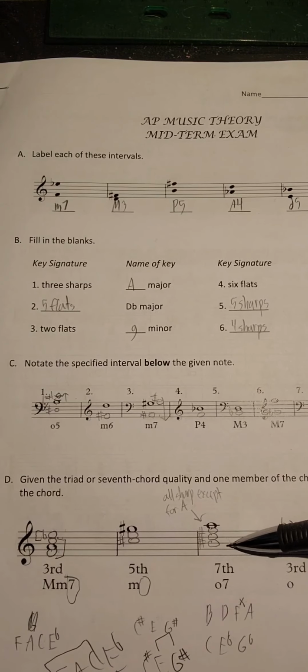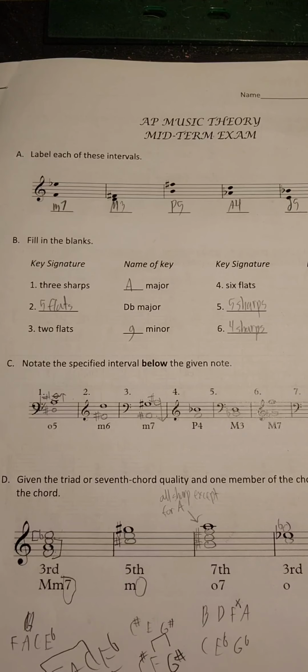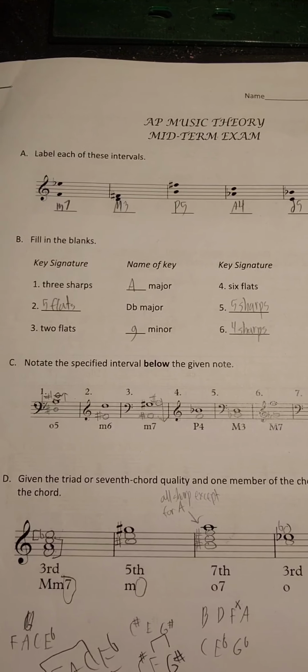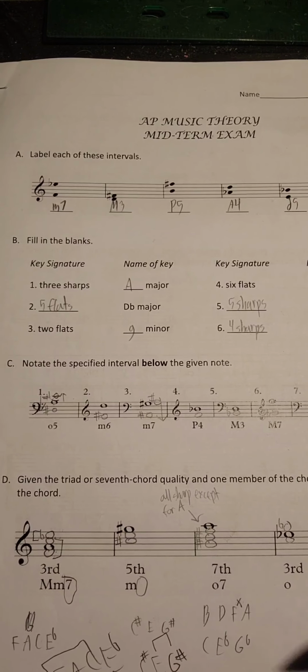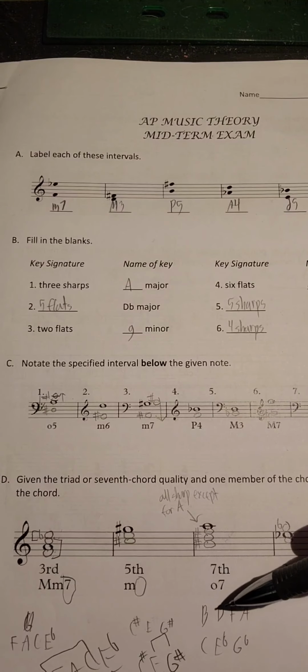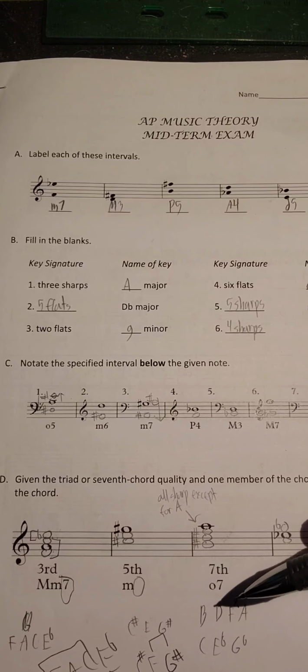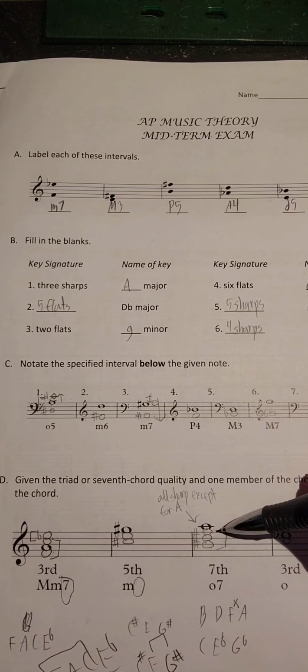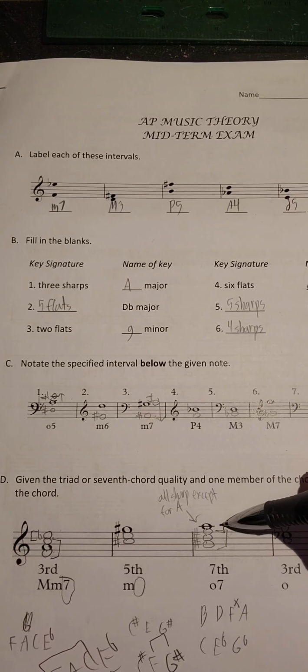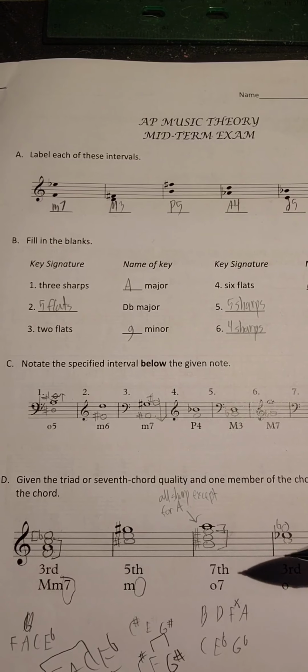This is a hard one. I didn't get this originally. Had to go over it with the group. So we are provided a seventh of this diminished seventh chord. A diminished seventh chord is a diminished triad and a diminished seventh. Above a fifth, a diminished third.